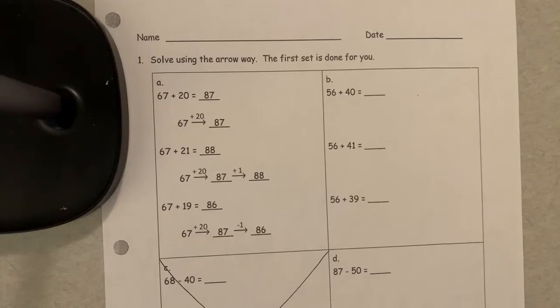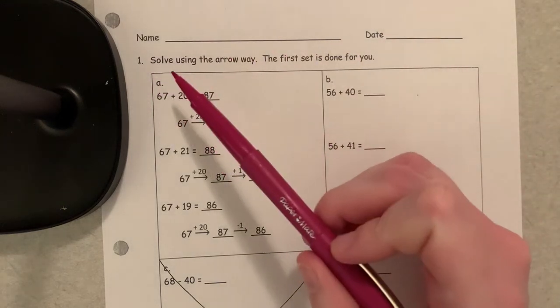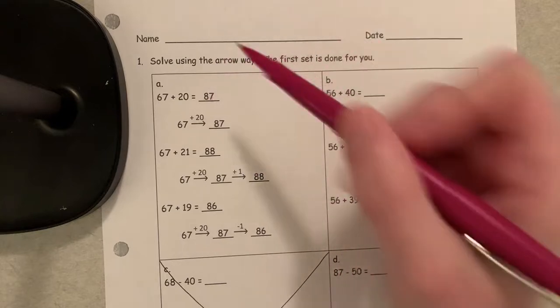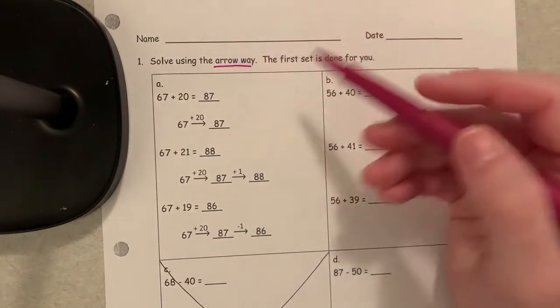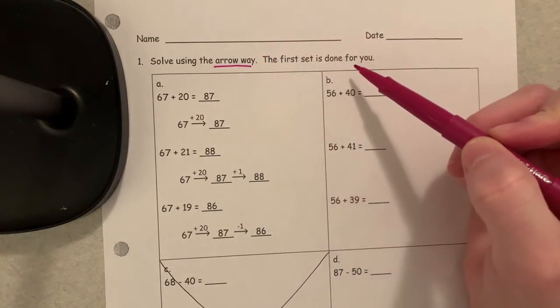Today for math, you watched the video for lesson 3, which was on adding and subtracting multiples of 10 and some ones within 100. So for our worksheet today, we're going to be focusing on 2 problems. So for number 1, it says solve using the arrow way. And it says the first set is done for you.